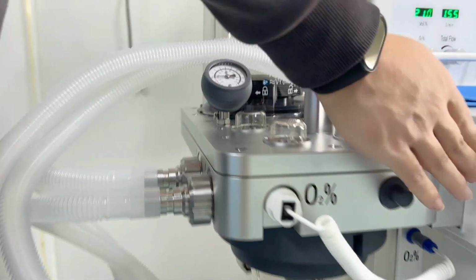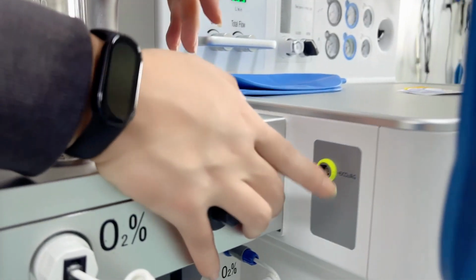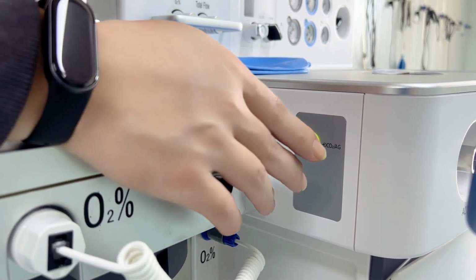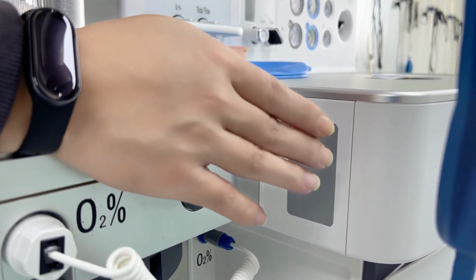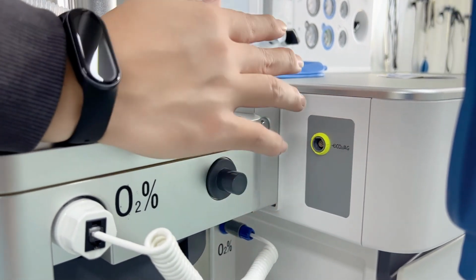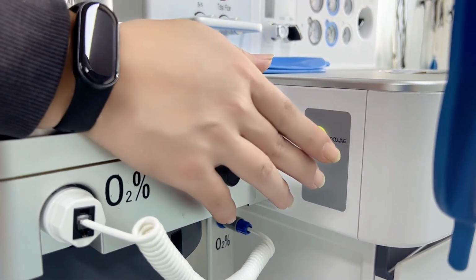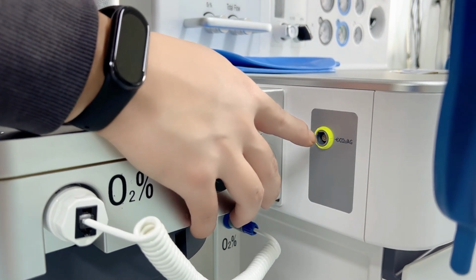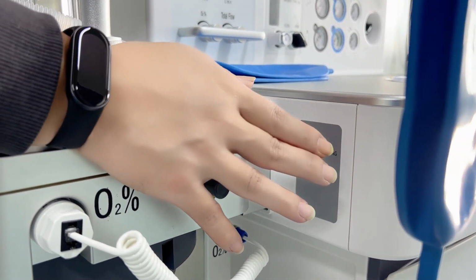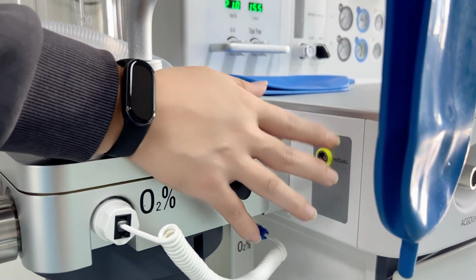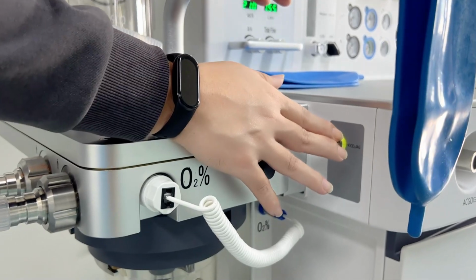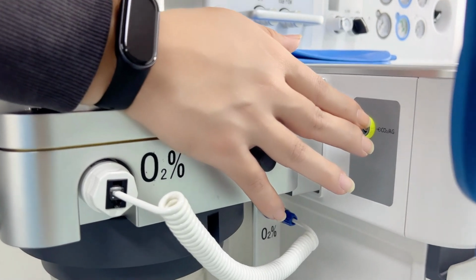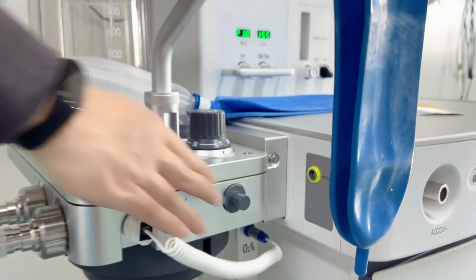And by the side here, we also have a yellow port. And you can see here it's written CO2 or AG. It means if you equip it with the ET-CO2 sensor, which is the standard configuration, then connected here, the machine can monitor the ET-CO2 from the patient end. And if you choose the optional AG module, then you connect here, and we can show the anesthetic gas on the screen. The anesthetic gas monitoring will include CO2 monitoring, and also nitrous oxide, and also the agent concentration, and also the MAC.